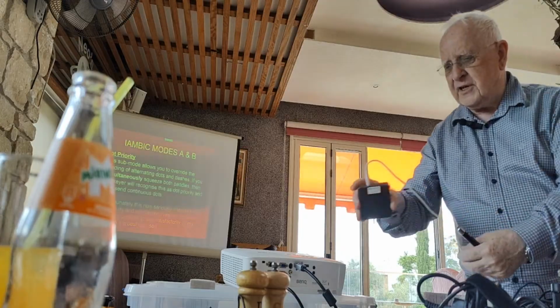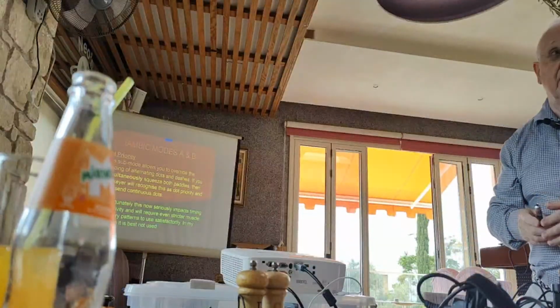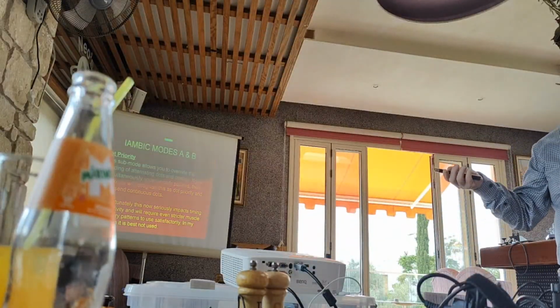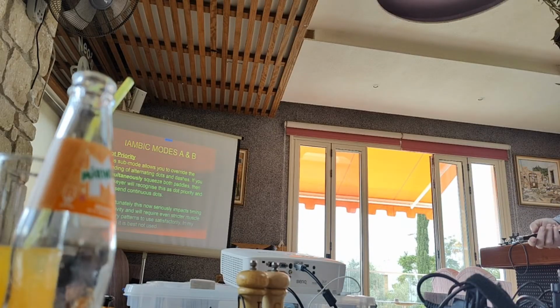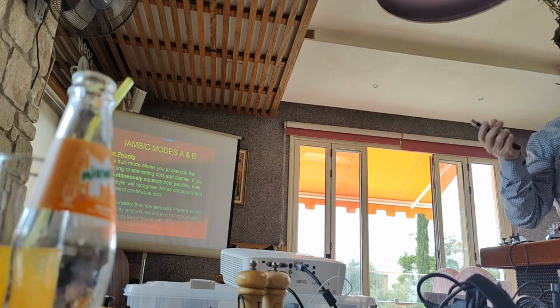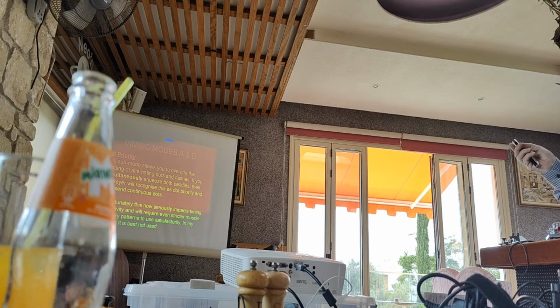So why did they put it in? There's also dash priority, which overrides it and sends dashes. Unfortunately, this now seriously impacts timing sensitivity and requires even stricter muscle memory patterns to use satisfactorily. In my opinion, it's best forgotten. Don't use it.